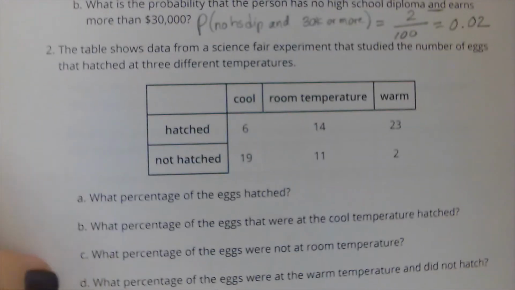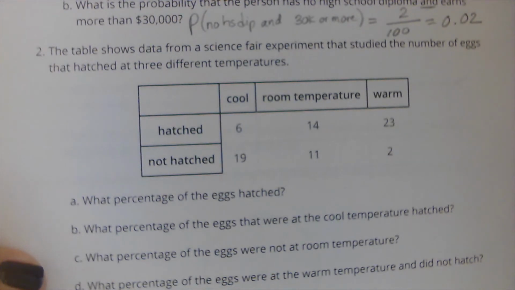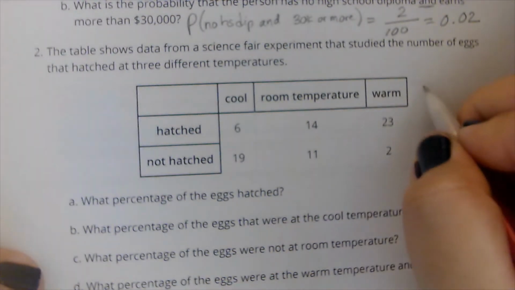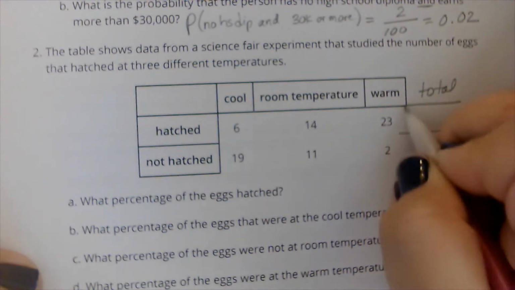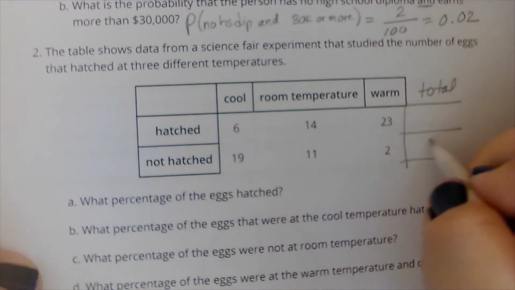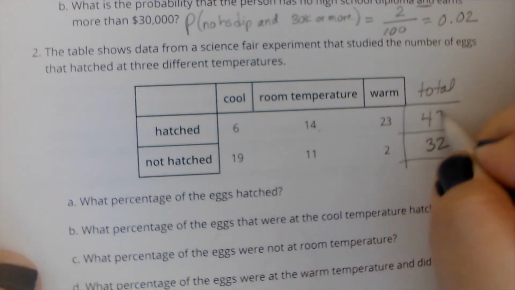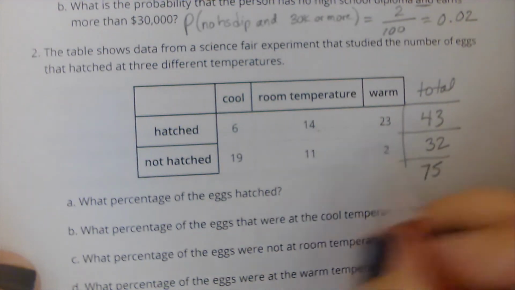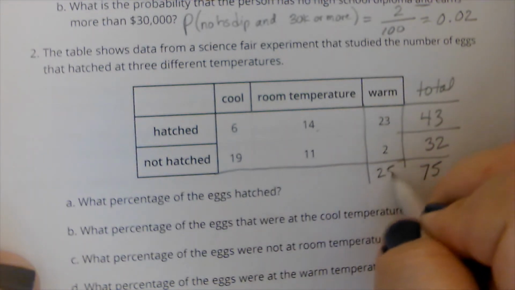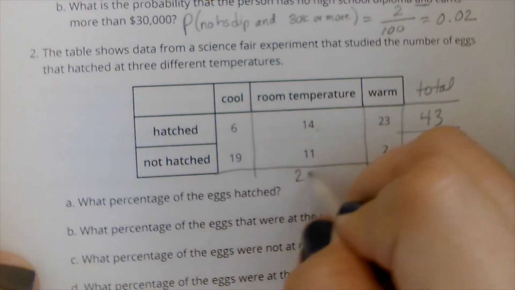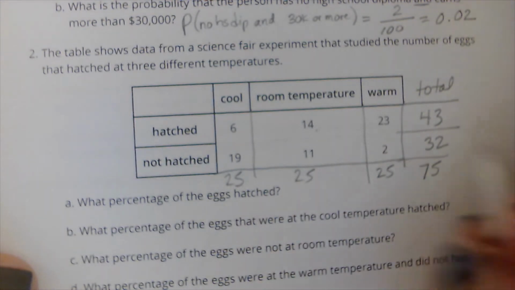All right, let's look at number 2. This table shows the data from a science fair experiment that studied the number of eggs that hatched at 3 different temperatures. So again, there's no total row or column here. So I'm going to just total things up real quick. So here we looked at 75 total eggs. I totaled these up this way. That worked out nicely, 25, 25, 25.